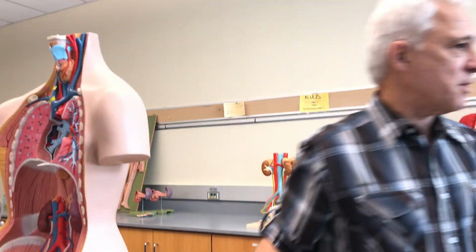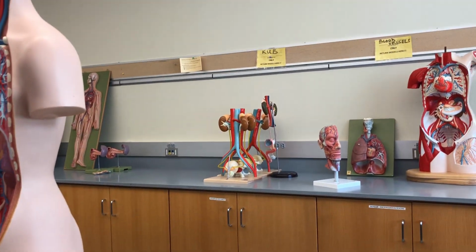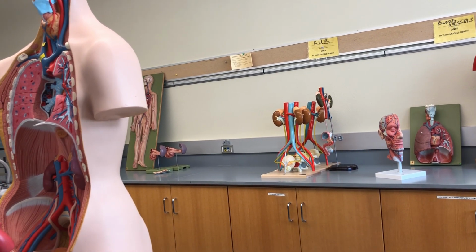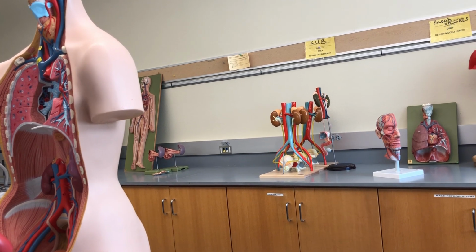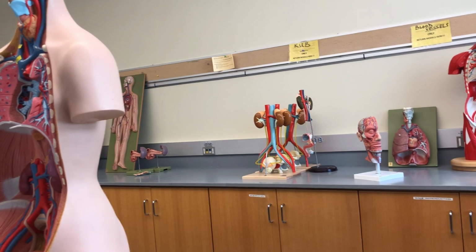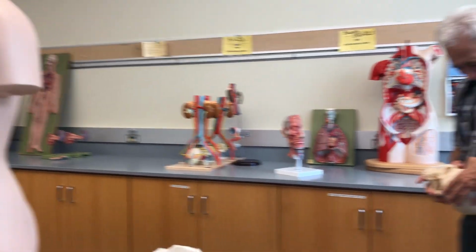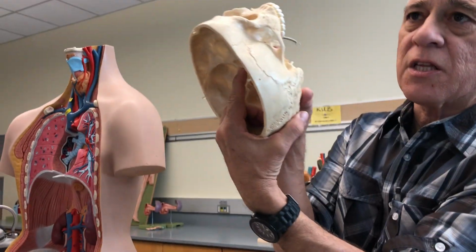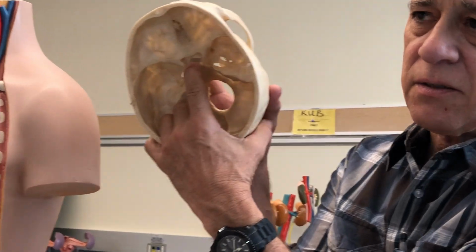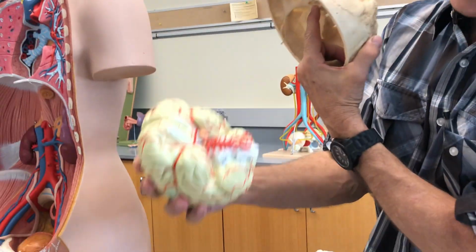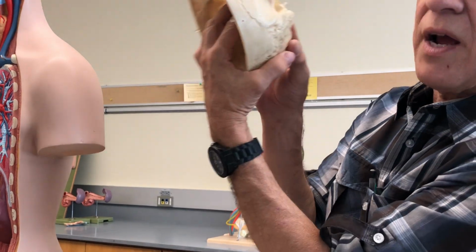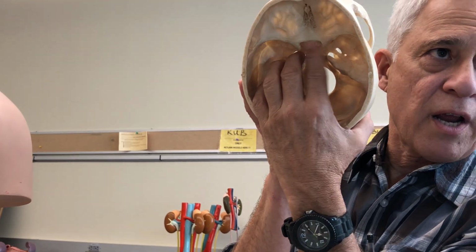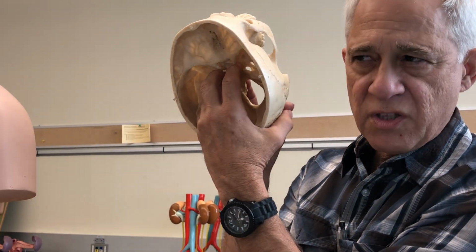Okay, so the sella turcica, let me get a skull. Okay, so there's the sella turcica. There's the hypophyseal fossa. That's what the pituitary goes into. So these things are coming out right here. The optic chiasm is going to be right here, so they're real close to that.